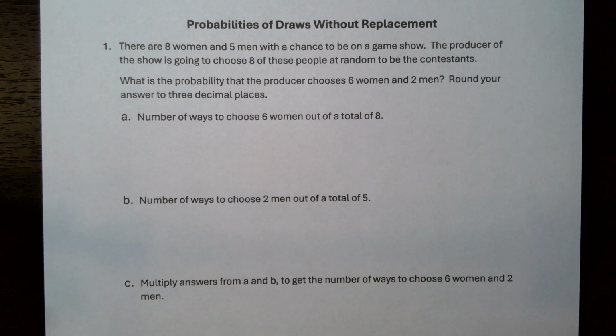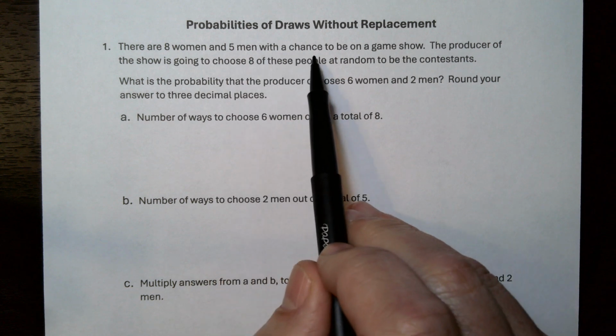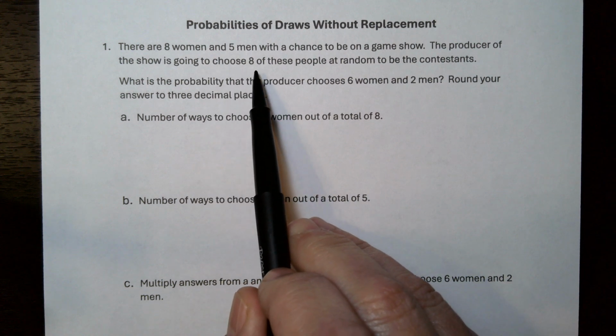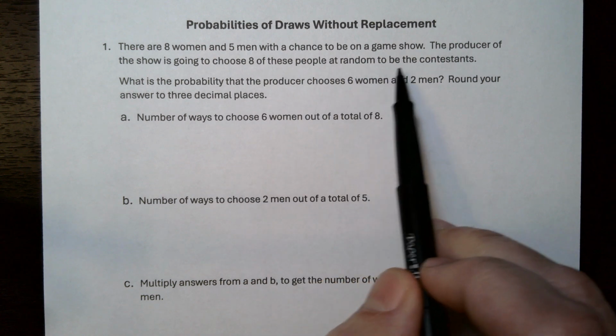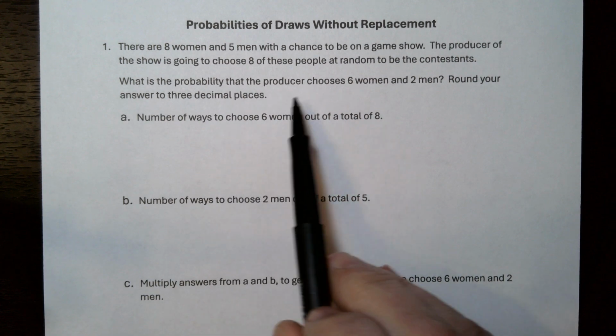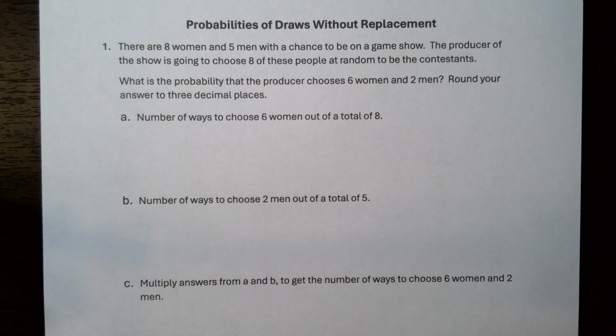Okay, so in our first problem, there are 8 women and 5 men with a chance to be on a game show. The producer of the show is going to choose 8 of these people at random to be the contestants. What is the probability that the producer chooses 6 women and 2 men? Round your answer to 3 decimal places.